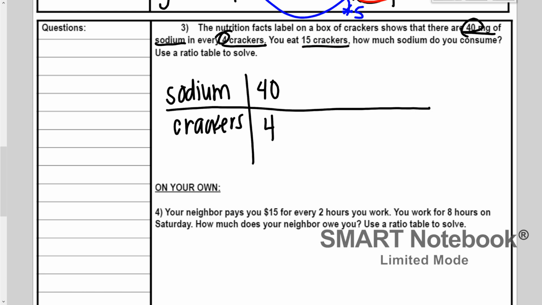The question asks, for 15 crackers, how much sodium do you have? So we're going to want to get to 15 crackers. So I put my 15 down where the crackers is, and I didn't put it right next to the 4 because think to yourself, we can't go straight from 4 to 15 by multiplying by something, because 4 times 3 is 12 and 4 times 4 is 16. So there's nothing we can multiply 4 by to go straight to 15. So sometimes we're going to have to divide these fractions to get it smaller, so that then you can take that number and multiply it to get it up to 15.